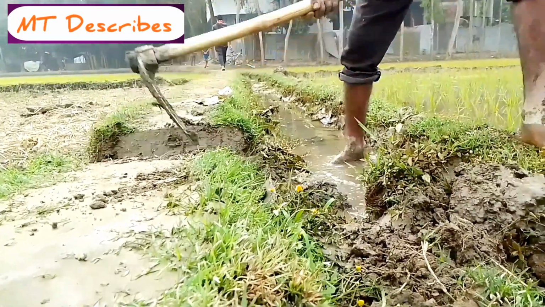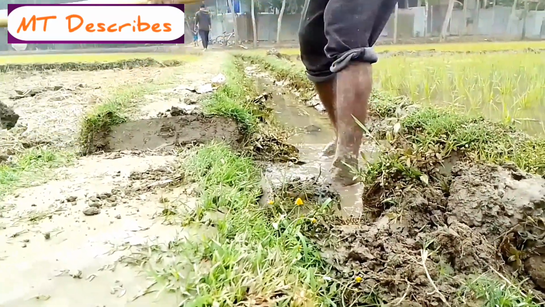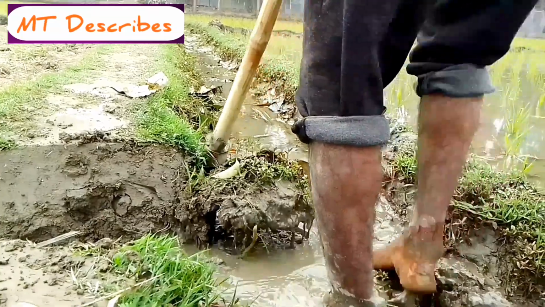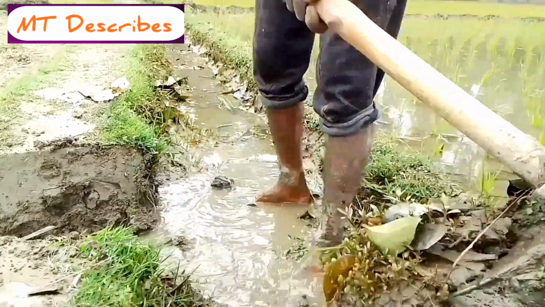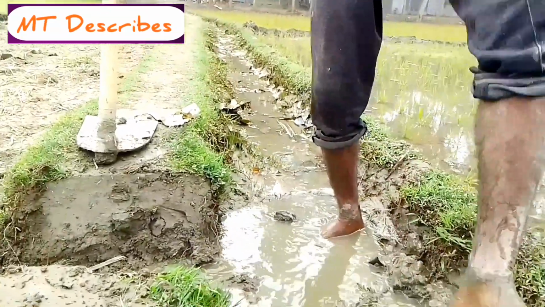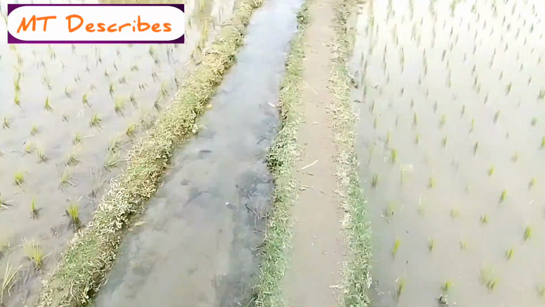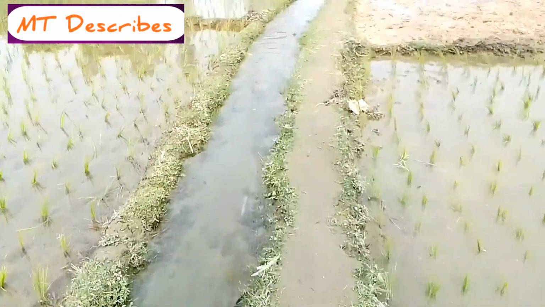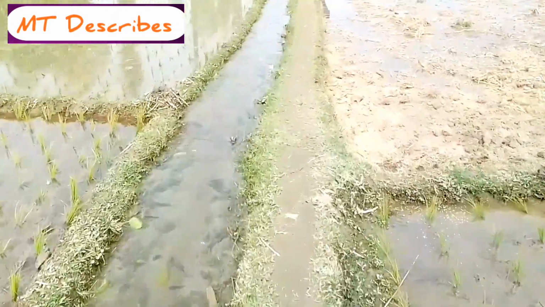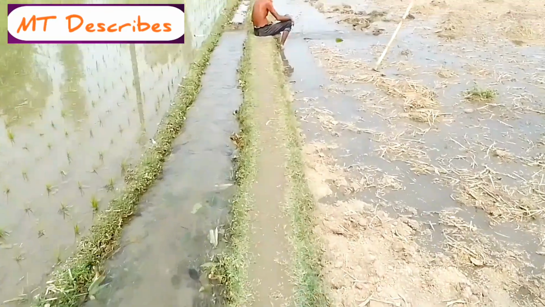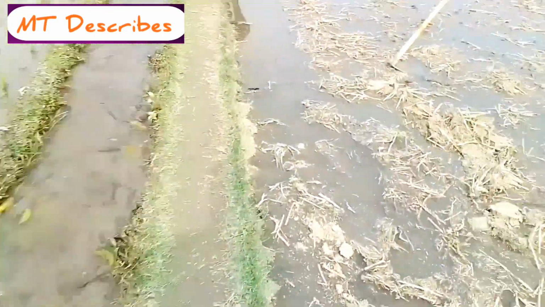That's called a drain, and make sure the drain is clear to reduce the wastage of water. This is called a drain, and it's used for delivering water to a certain land.